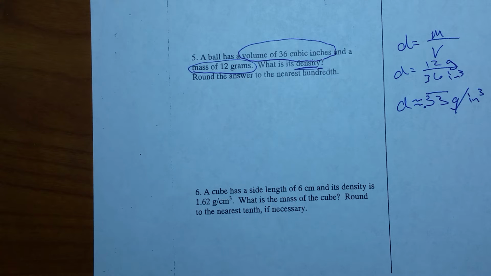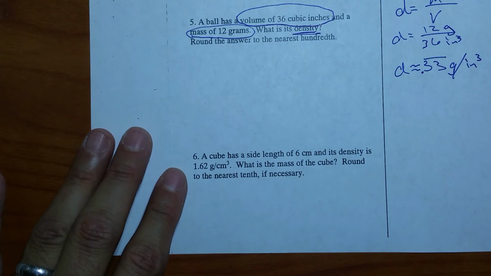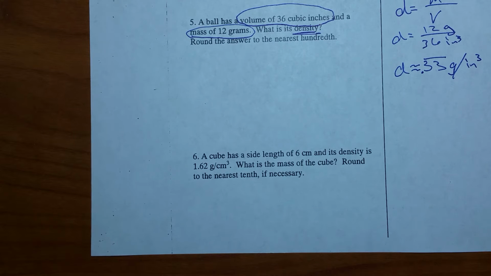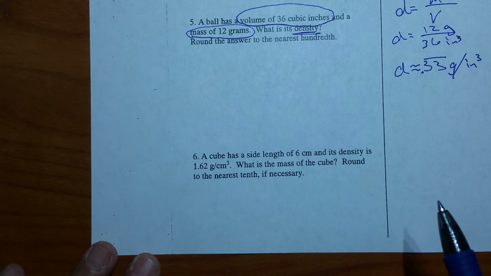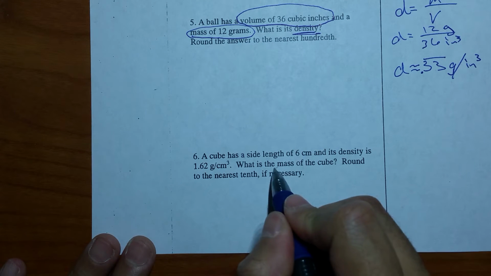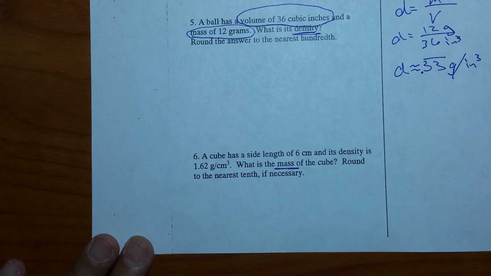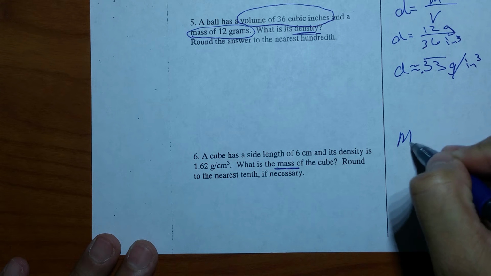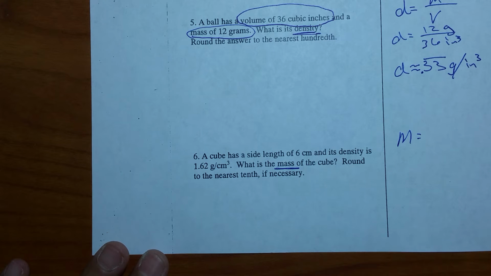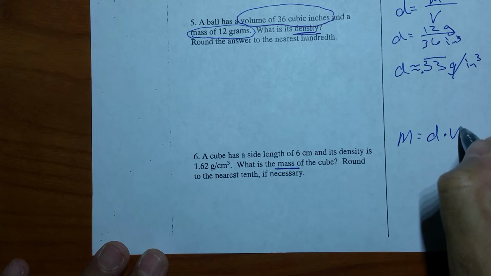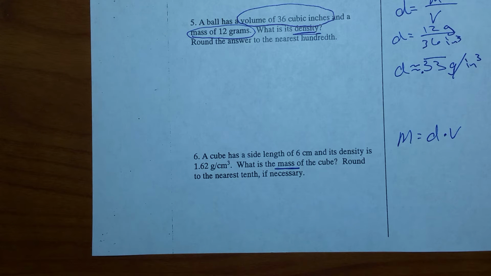Okay, so now let's take a look at the next one, number 6. Now, on number 6, what's this one asking for? Mass, thank you. It's looking for the mass. What is the mass? Now, on page 31, mass is equal to density times volume, right? So now, let's go through and find my information.